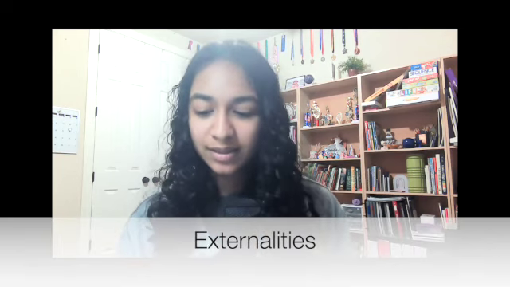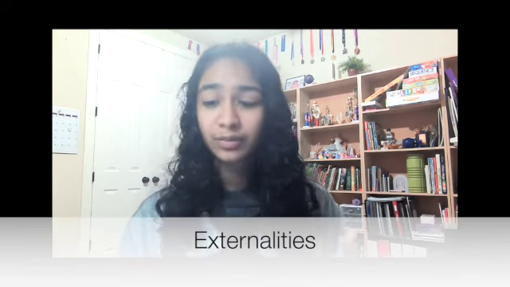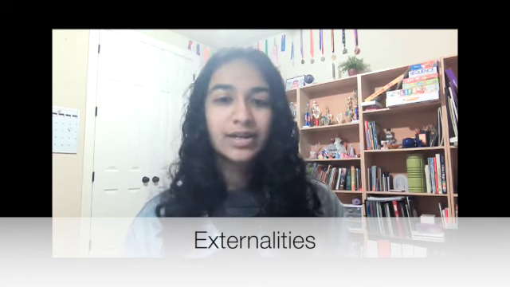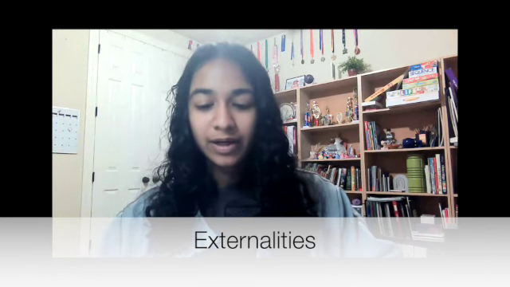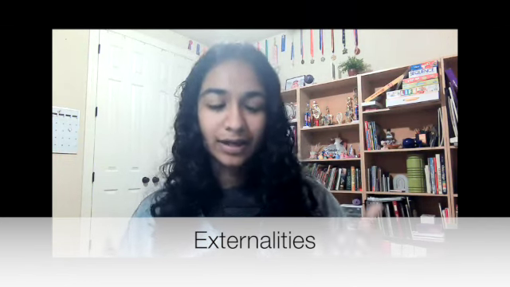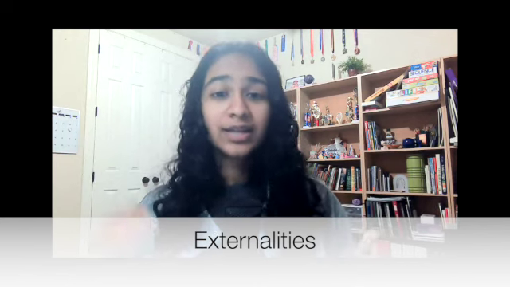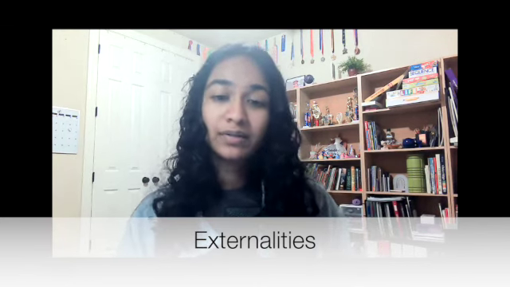The next vocab word for 5.1 is externalities. Externalities is the cost or benefit not included in the purchase price. What does that mean? So let's say I bought a bunch of paper. An externality would be maybe I have a risk of getting paper cuts. It's not included in the actual monetary cost, but it is a side effect. It's a consequence. Externalities can be both positive or negative.